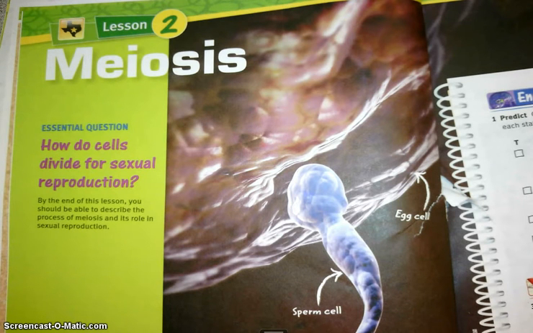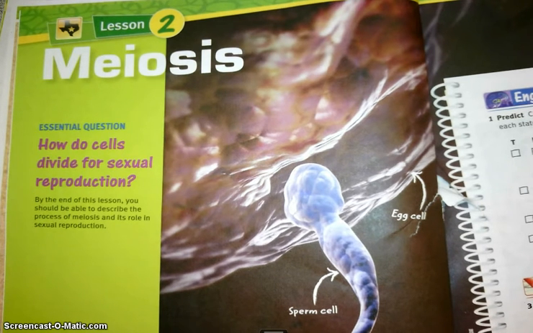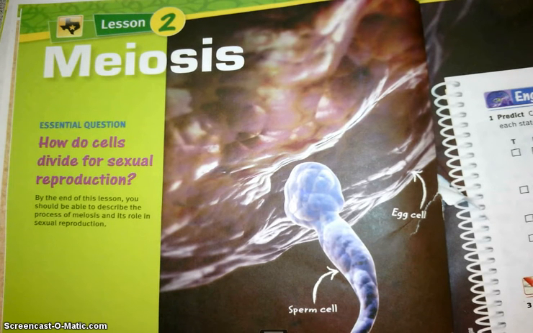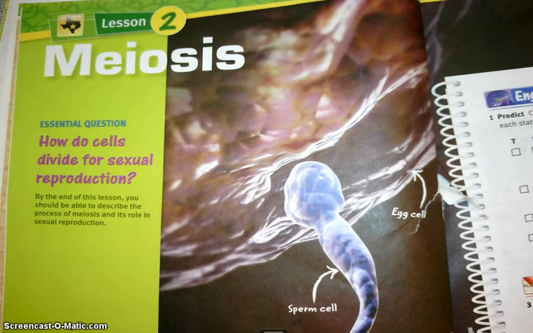bit different. I have actually entered a lot of the information, and this time you are going to be filling in what would the question be on some parts, and then some parts you're going to be answering the question. So let's take a look on page 192, lesson 2, meiosis. Our essential question is, how do cells divide for sexual reproduction?